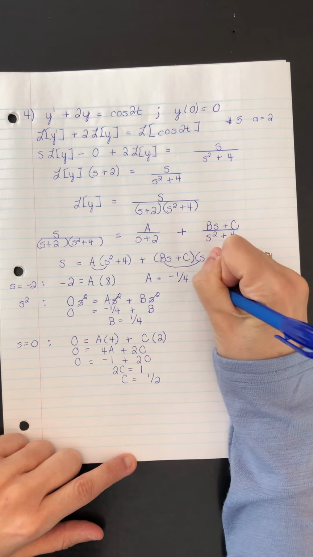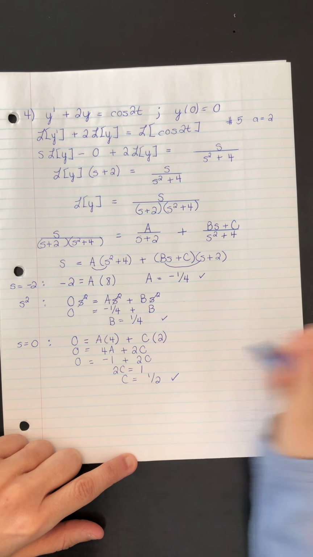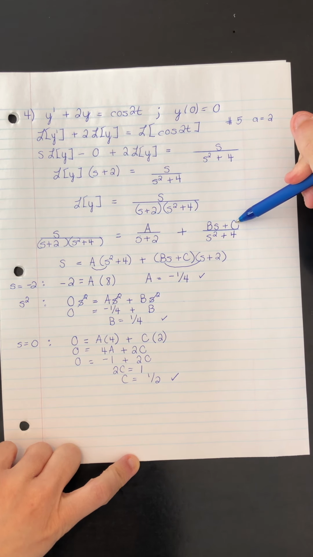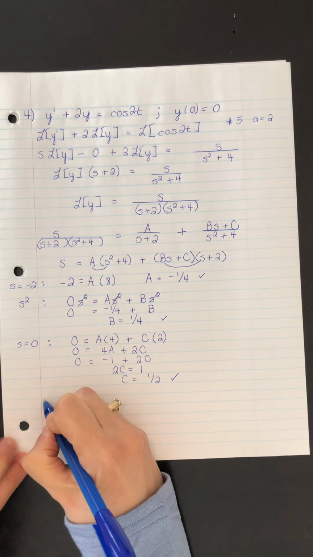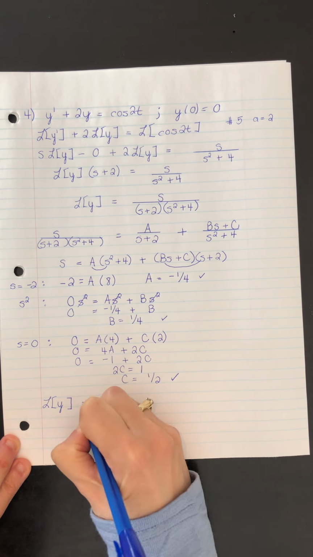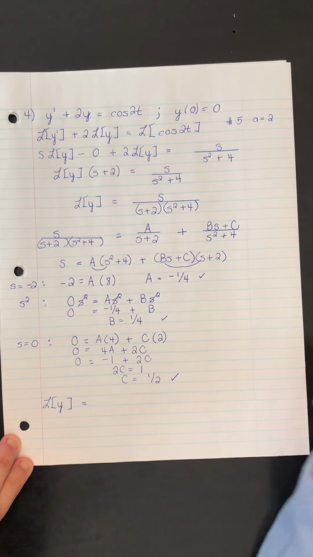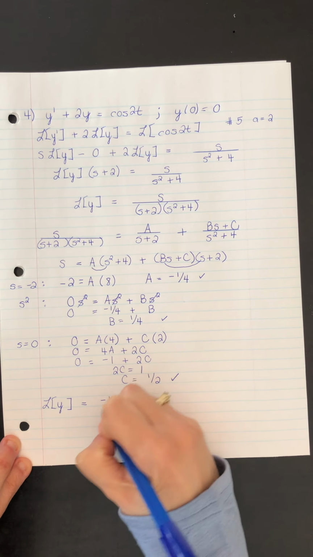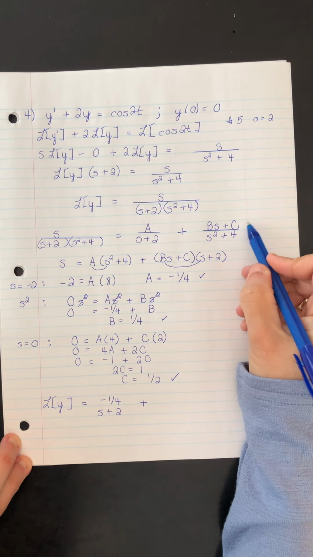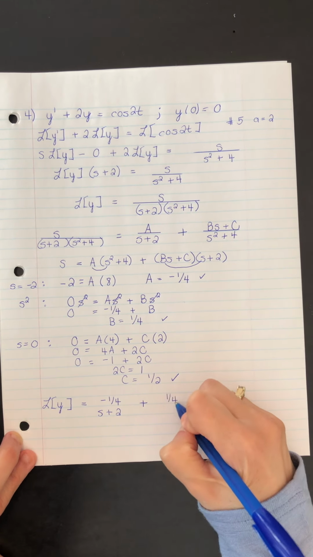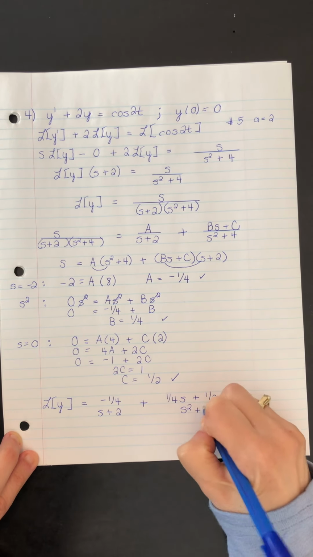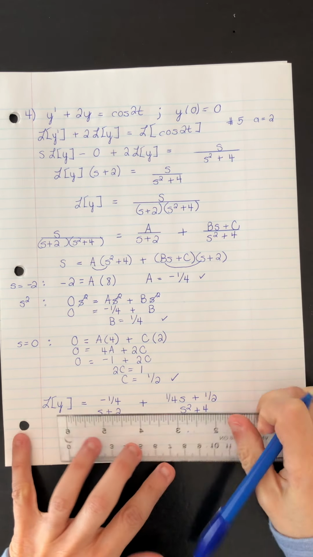And now we have our values. And what we do is we put them here, here and here. And I will show you what that looks like. So we have Laplace transform of y is, so we have a over s plus 2, so negative a quarter over s plus 2, plus now we have b times s plus c, so 1/4 s plus a half, and that's over s squared plus 4. Perfect.